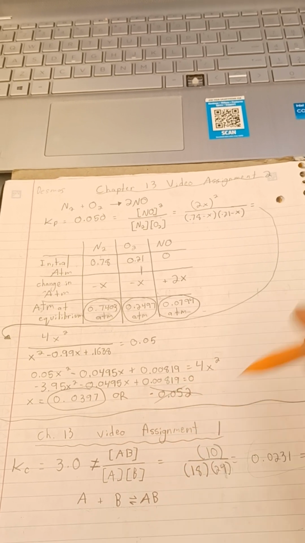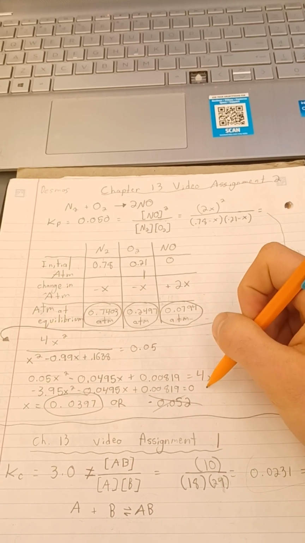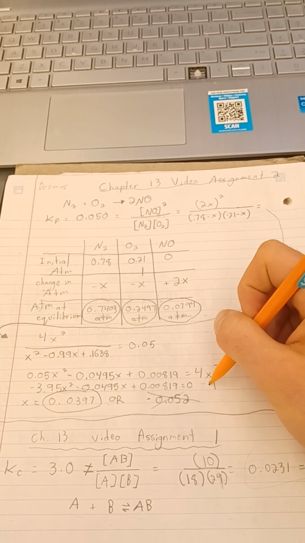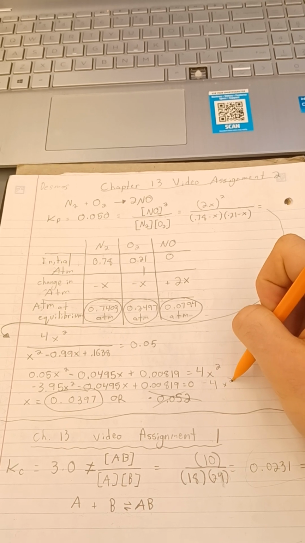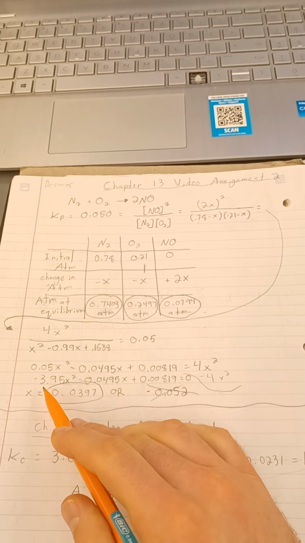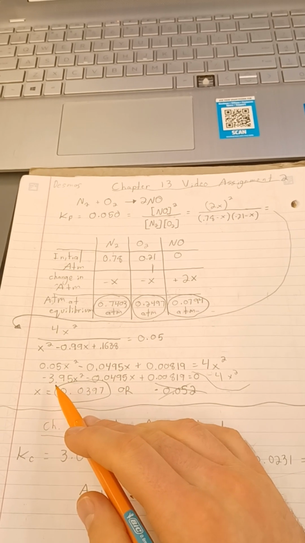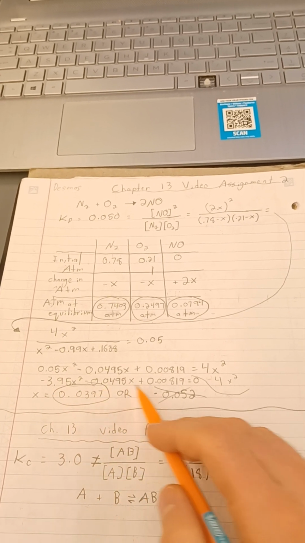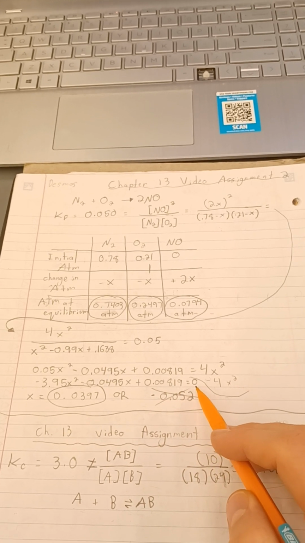We subtract 4x squared from both sides, I'll do that really quick. There we go. And then you get this equation: negative 3.95x squared minus, and then all of the rest of that, equals 0.